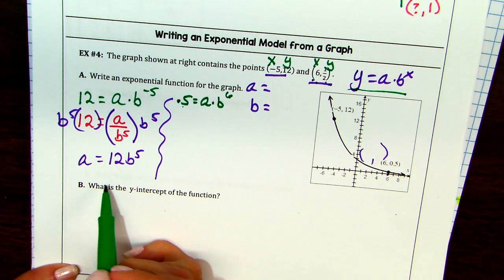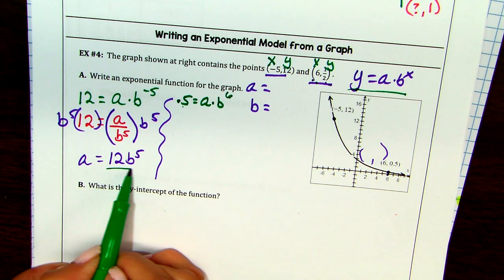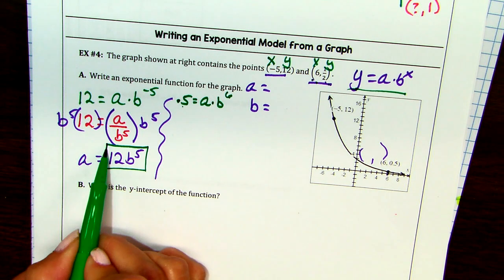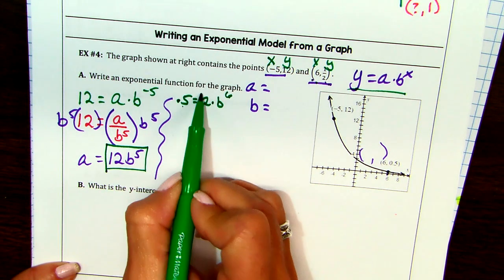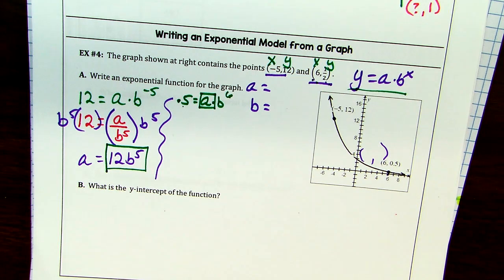There's got to be a reason I had to do this. And that is, I can take this A and plug it in for this A. Why is that a smart thing to do? What does that do for me?